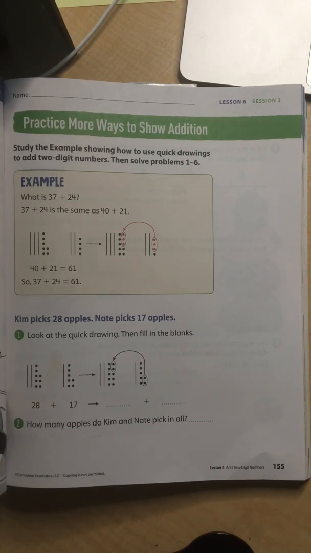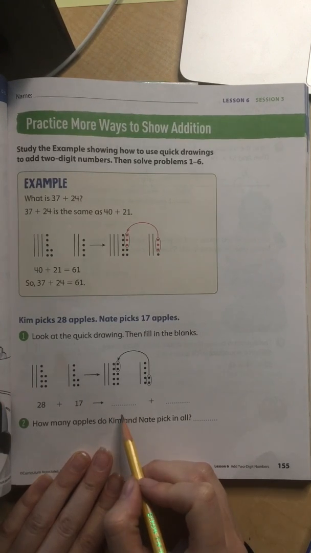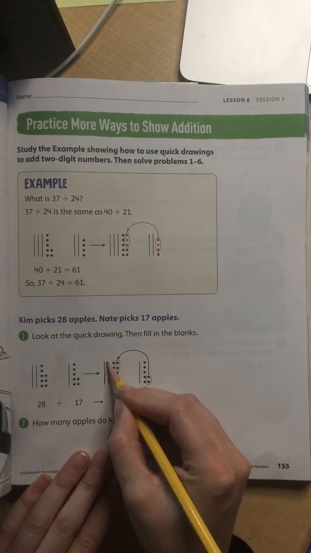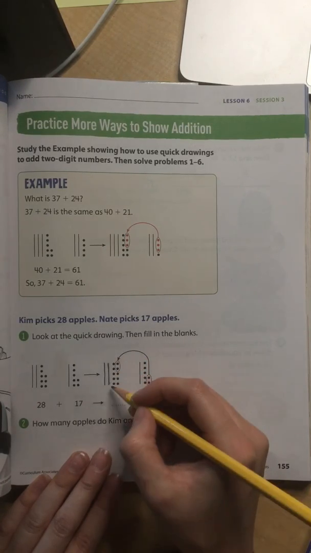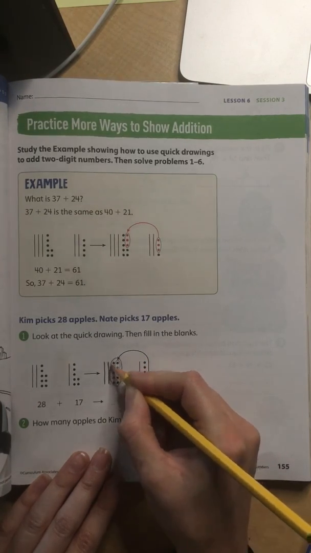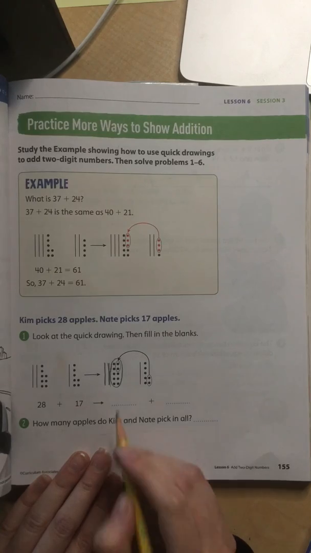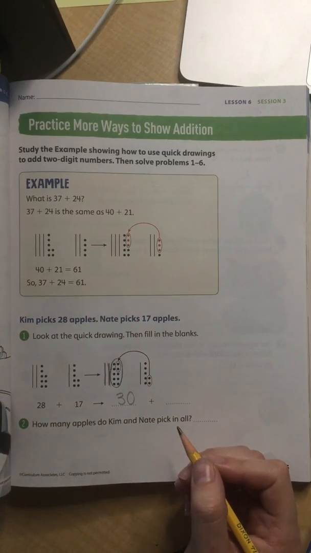And here we go. Okay, so number 1, it says, look at the quick drawing. Then fill in the blanks. So if I look at this quick drawing, it's asking us how many 10s do I have? So I have 1 here, 1 here. And it looks like they moved some 1s over to make a 10. So this is now a group of 10. So now I have 1, 2, 3. If I have 3 10s, that's the same thing as saying 30. Because remember, 10, 20, 30, 3 10s.